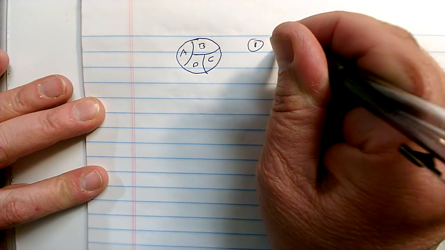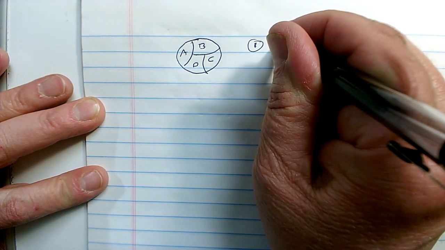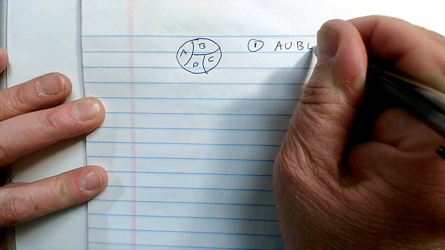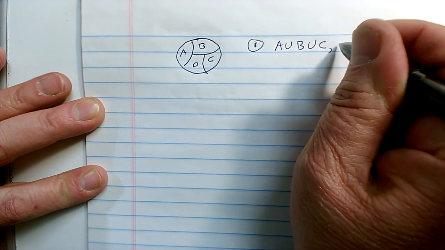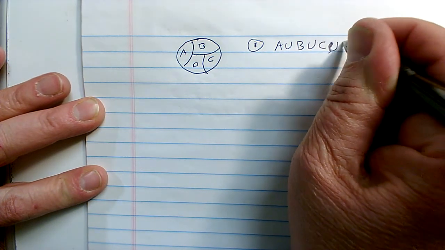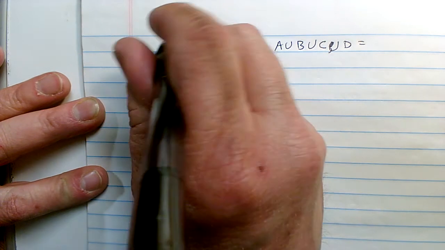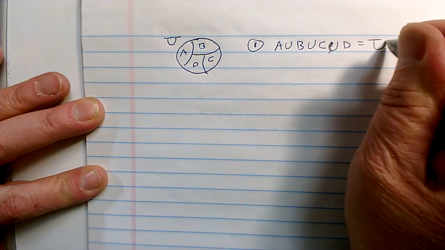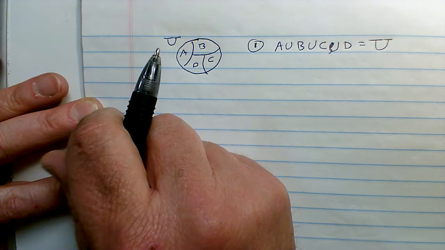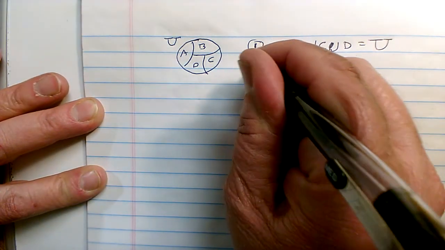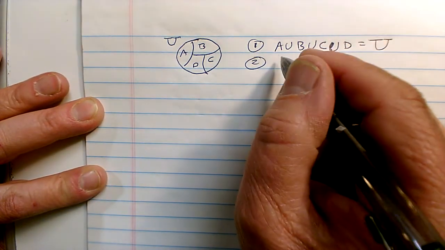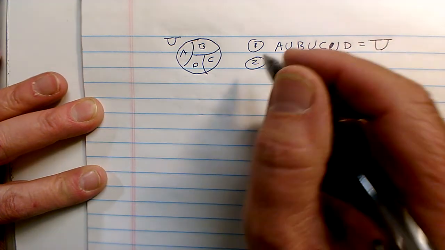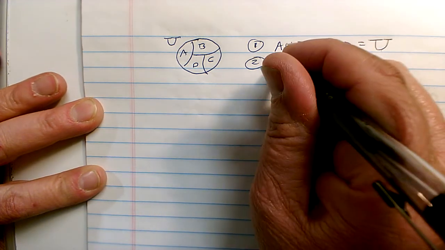First of all, the first property is if you take the union of A, B, C, and D, and I call this the universe here, you get the big set, the superset. So if the union of all the subsets gives us the superset, that's the first property.